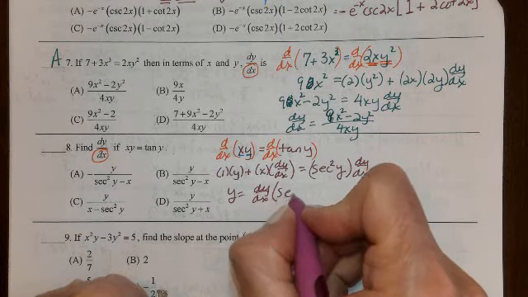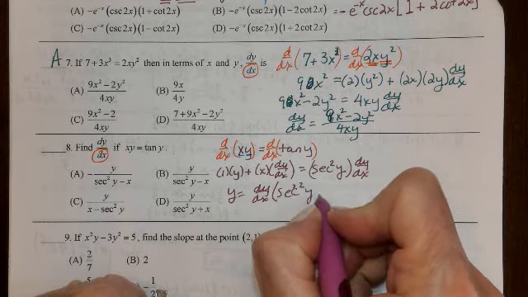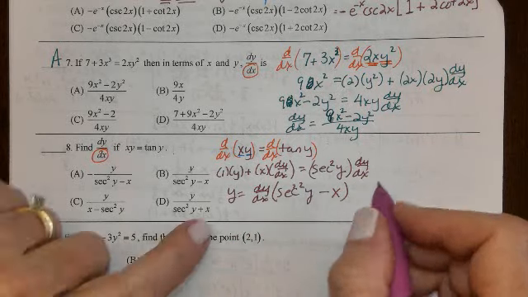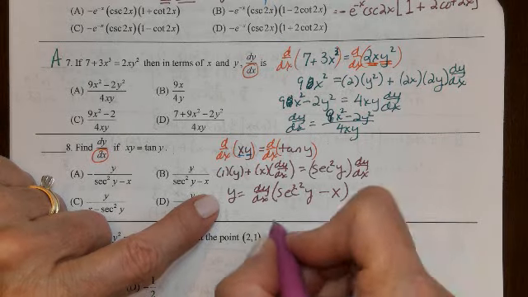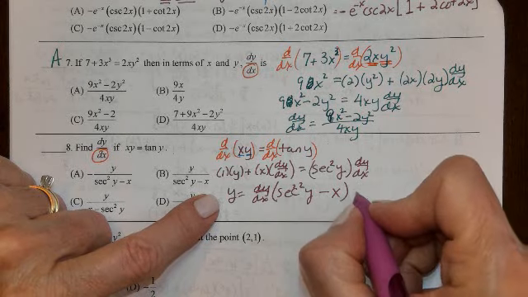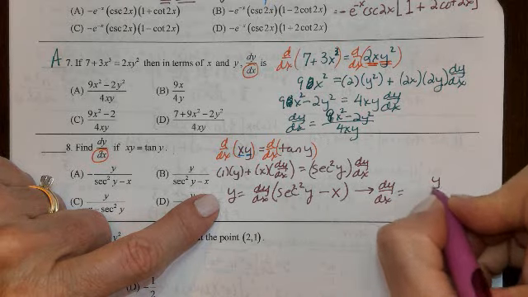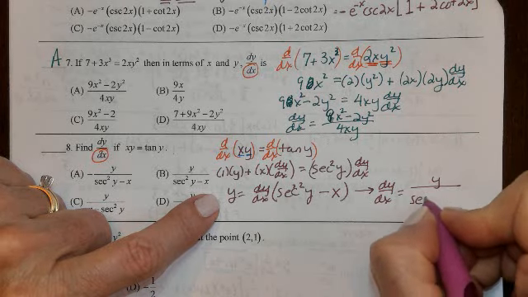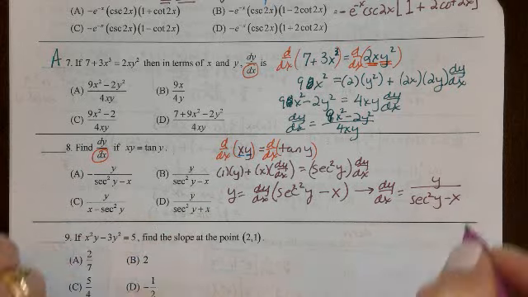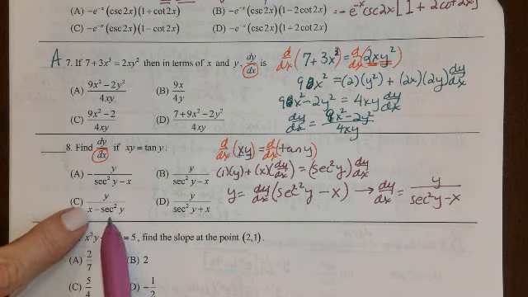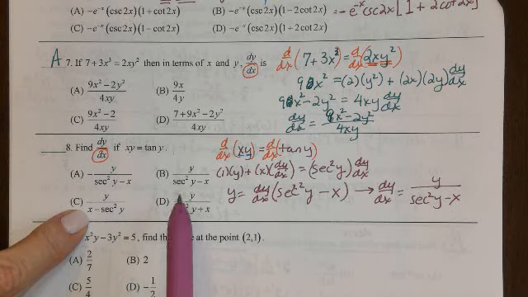We'll have secant squared y minus x when we move this term over. And then divide by whatever's with the dy dx, and we'll have y divided by secant squared y minus x. So we have to be careful finding that. Not negative. No, this isn't right because the signs are wrong. This looks like it, so B.